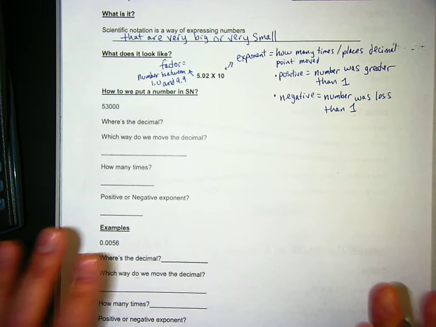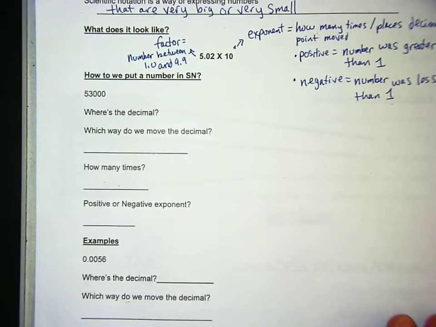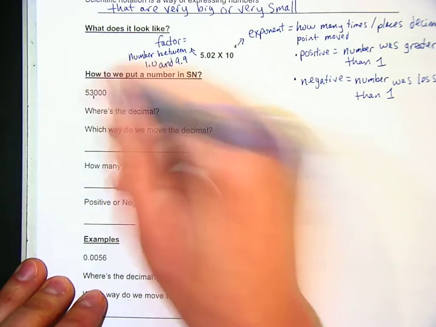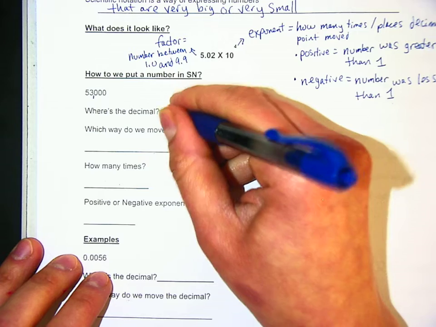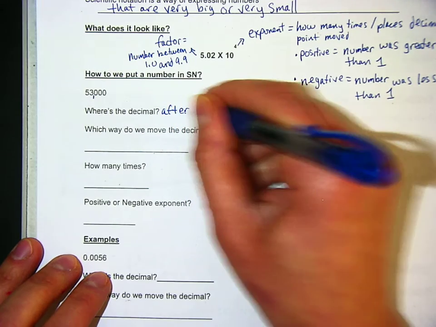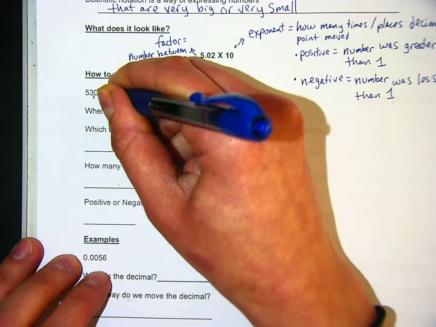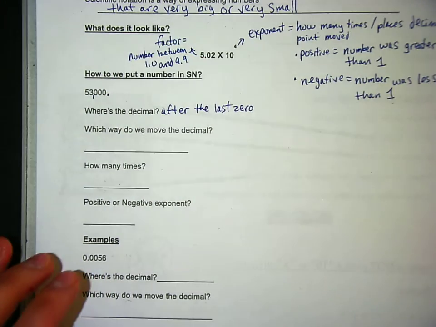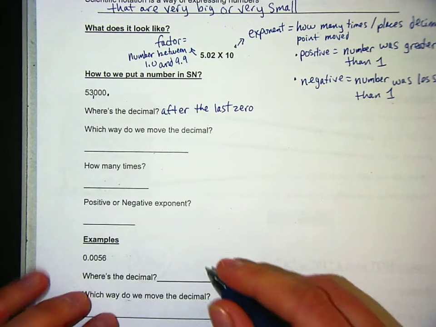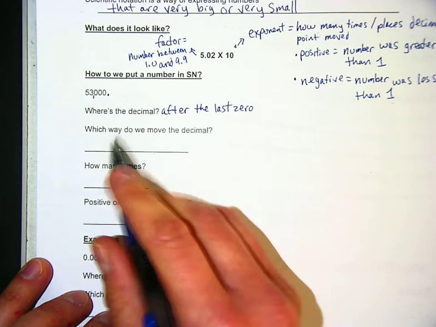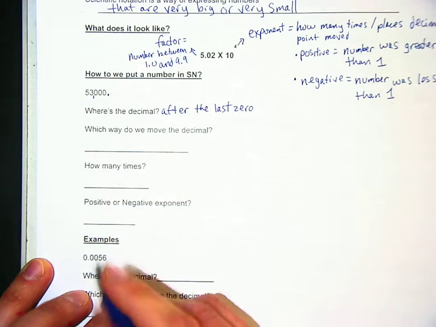Okay, so examples of putting some numbers into scientific notation. For example, if I had 53,000, where is the decimal point? Technically, it's after the last zero, right here. We don't usually write a decimal point all the time for a number like that, but technically the decimal point is there. To put this into scientific notation, we need to move that decimal point. We want to end up with a factor between 1.0 and 9.9, which means we are going to have to move this decimal point to the left.